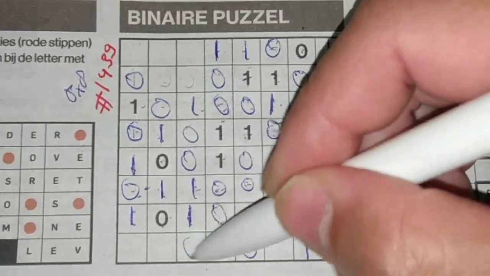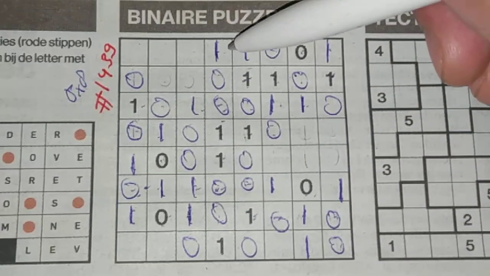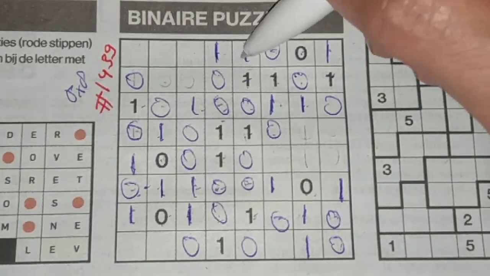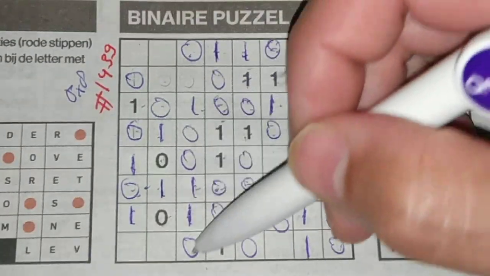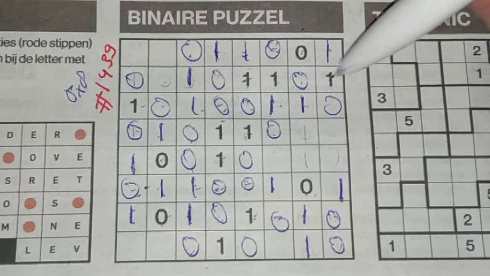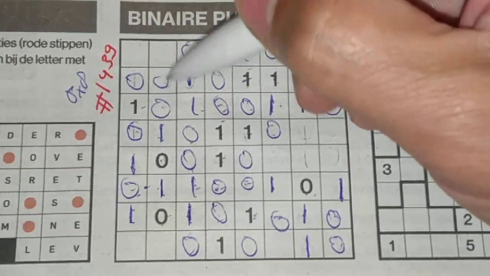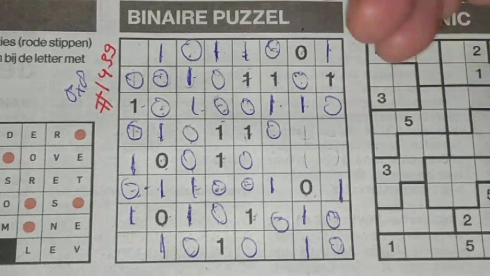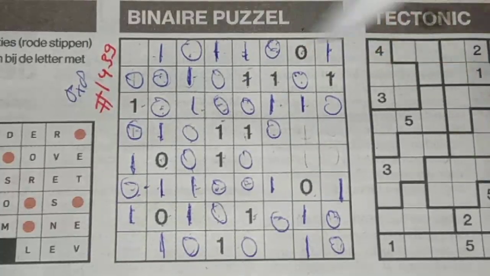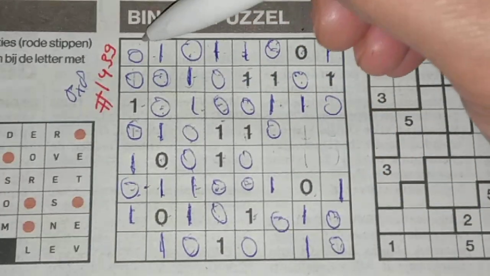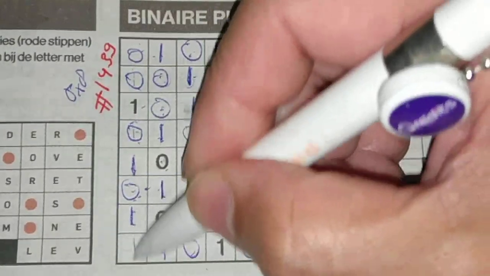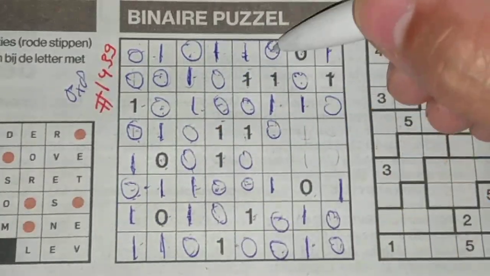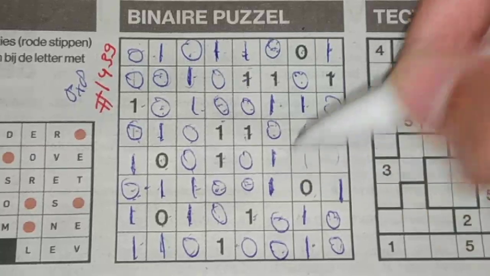Double one, here an O, then O. Double one, here an O, then O. 4 O's in this column, so the rest are 1's. 4 ones in this row, so the rest are O's. Double O, here a 1, then 1. We have 4 O's, so the rest are 1's. 4 ones in this row, so the rest are O's. 4 O's, so the rest are 1's in this column. 4 ones in this row, so the rest are O's. 4 O's in this column, so the rest are 1's.